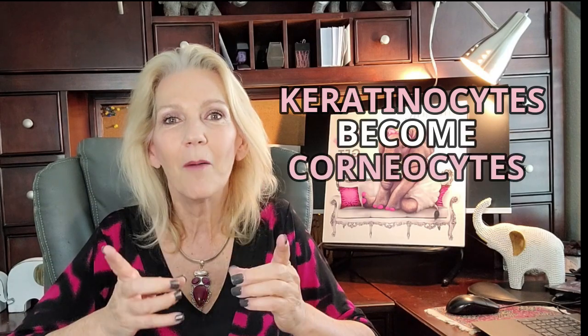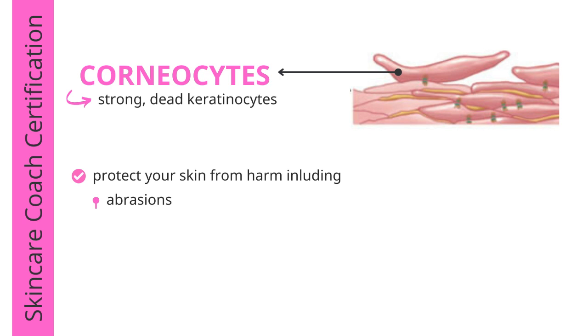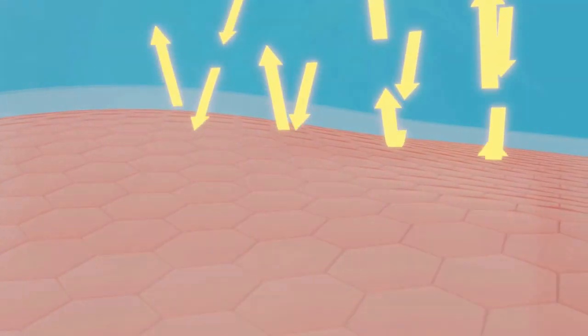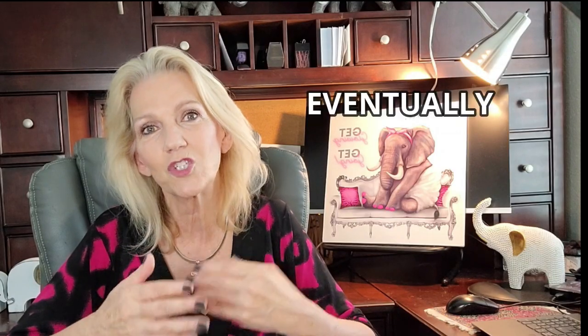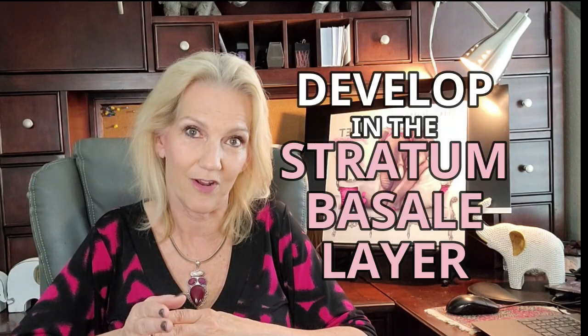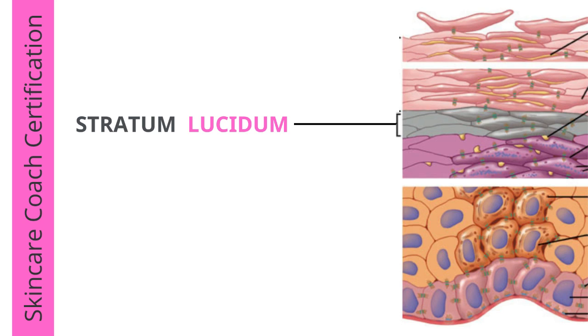If you want a little bit more detail, in the stratum corneum, keratinocytes become corneocytes. Corneocytes are strong, dead keratinocytes, and they protect your skin from harm, including abrasions, light, heat, and from pathogens. This layer also consists of fats that keep the water in your body from easily entering or leaving it. These keratinocytes and corneocytes eventually shed as new keratinocyte cells develop in the stratum basal layer and move outwards through the skin's other layers. Now let's talk about the stratum lucidum.